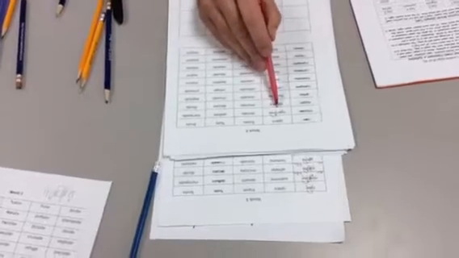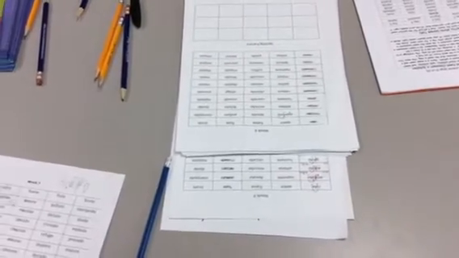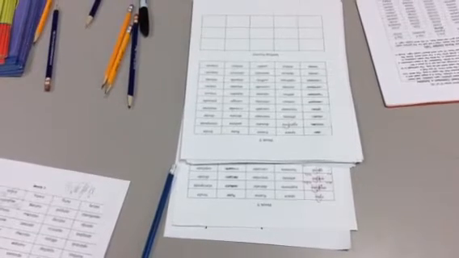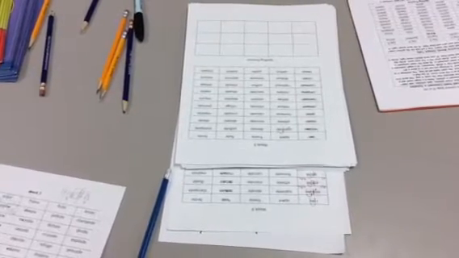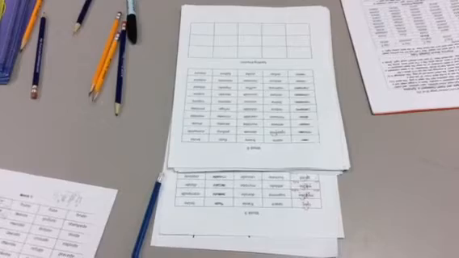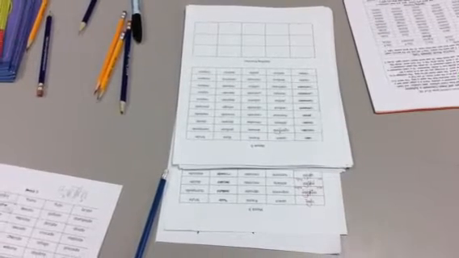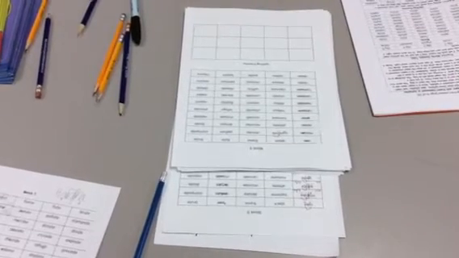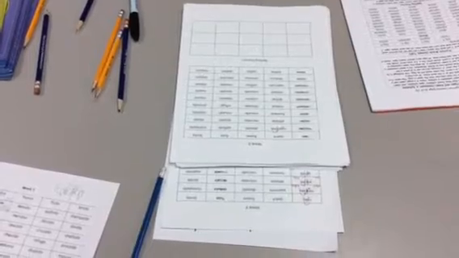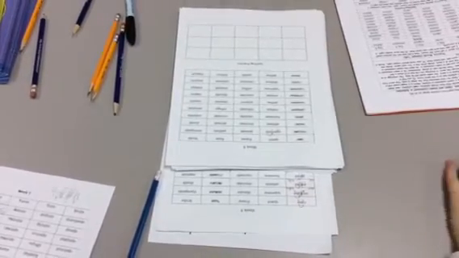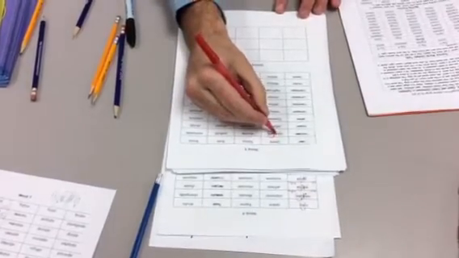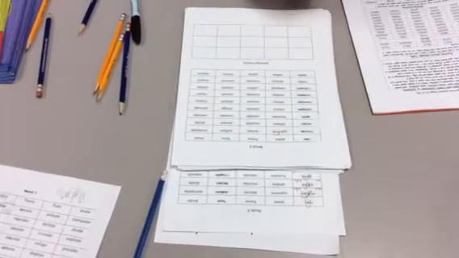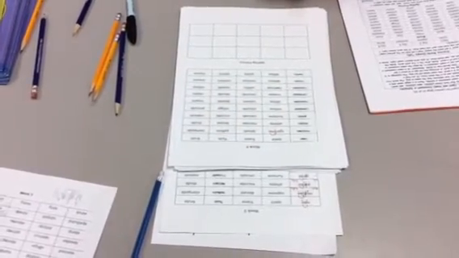Now, what am I looking for once I've done that? I'm looking for my double consonants, right? But here's the deal. What do you see as a double consonant in the middle? What do you see there? Yes. It's not a digraph, but it's a blend. So can we split the P and the R? No, normally not. That's right.